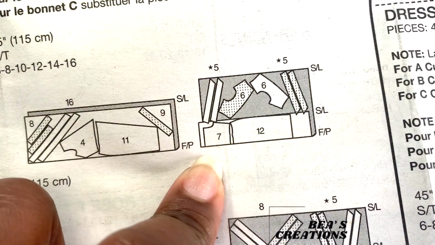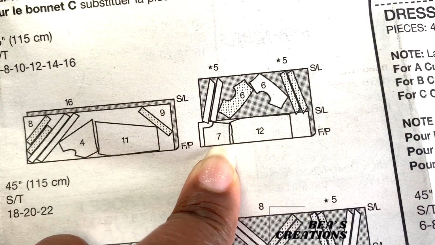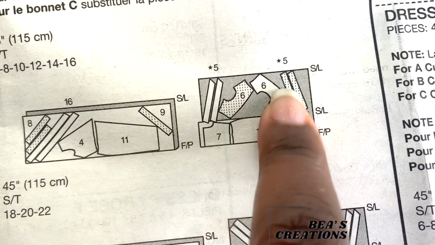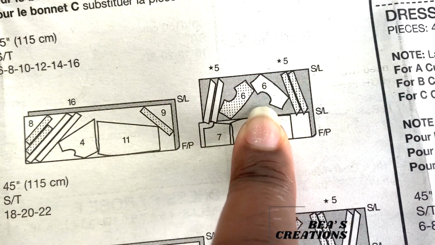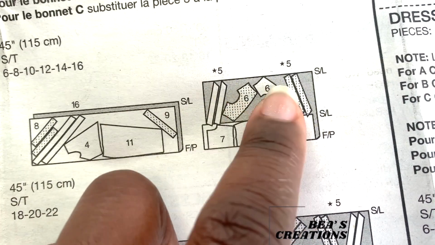They place them on the fold. Usually when you see this like that, that's what it means. And you have the selvage, because right now you're looking at the right side of your fabric. You're gonna cut one of each of these pieces.